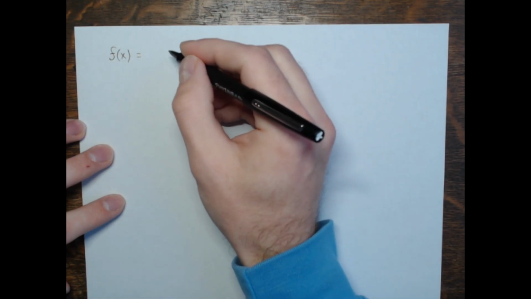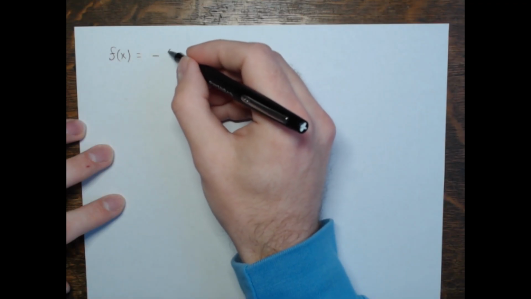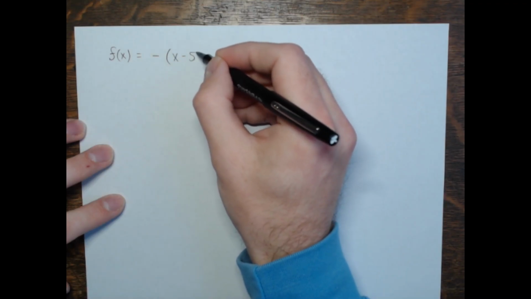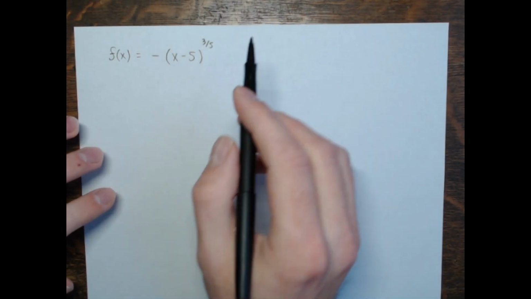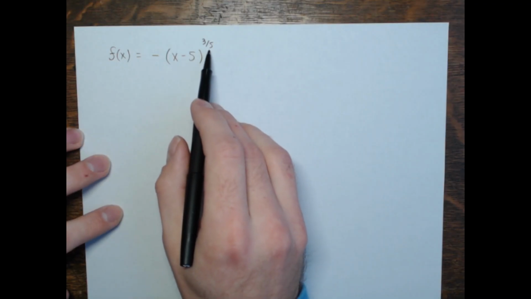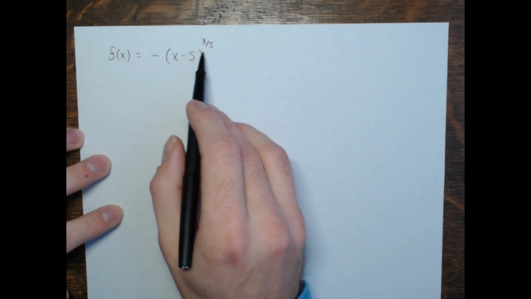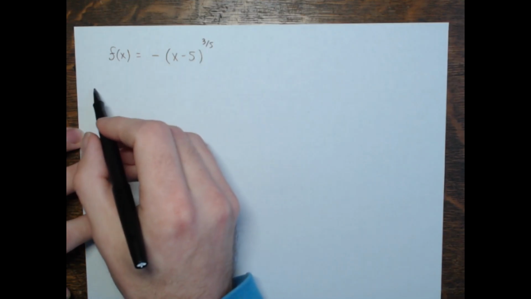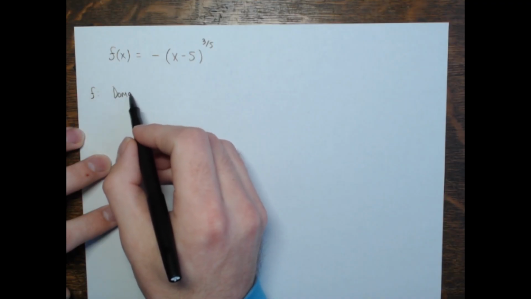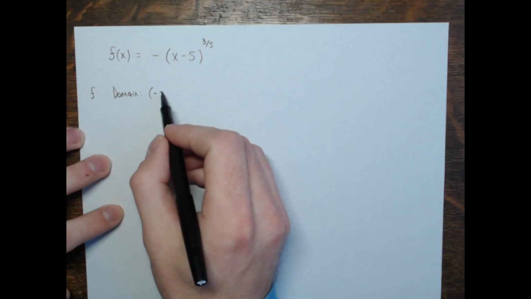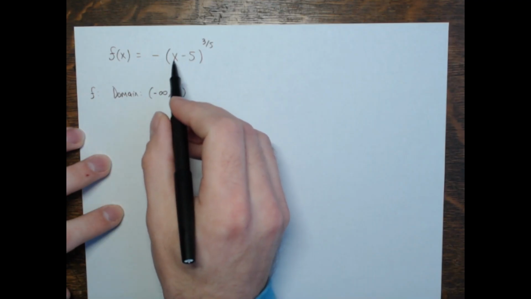So f of x equals the opposite of, and then (x minus 5) to the 3/5 power. That's an odd root. Remember, this is the 5th root of (x minus 5) cubed, so domain's all real numbers once again. So again, I'm at the f level right now. So domain's all real numbers. Nothing's going to make me undefined here.